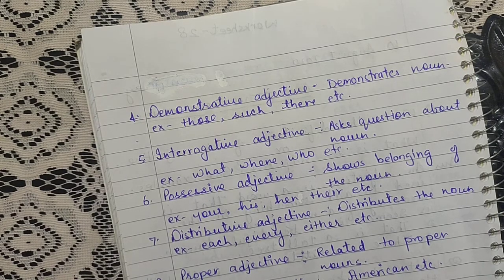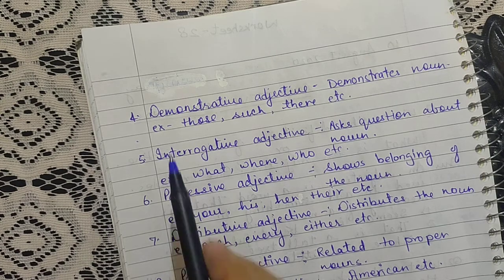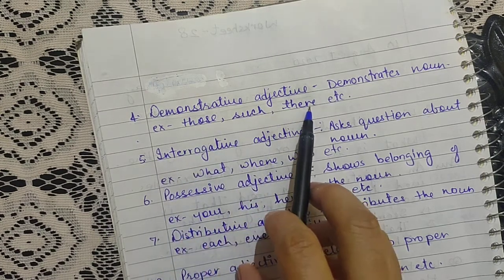There are many books on the table. So what do this, there, these show? These show or point out something. Something means it can be a noun or a pronoun. So demonstrative adjectives are those words which demonstrate or point out a noun. So those, such, there, etc.